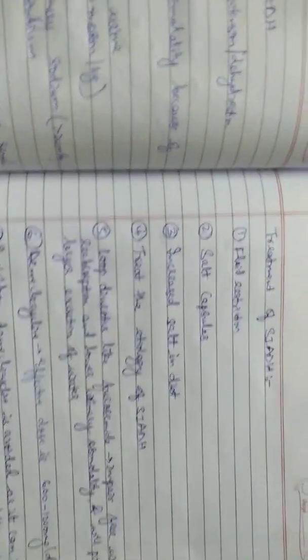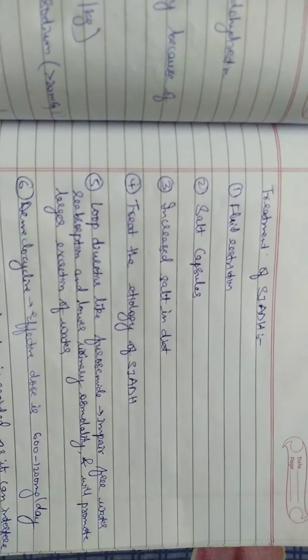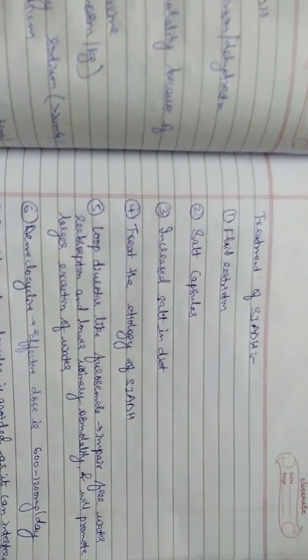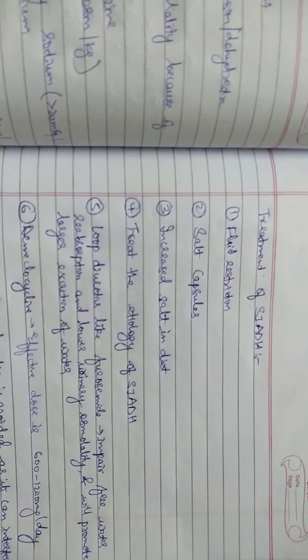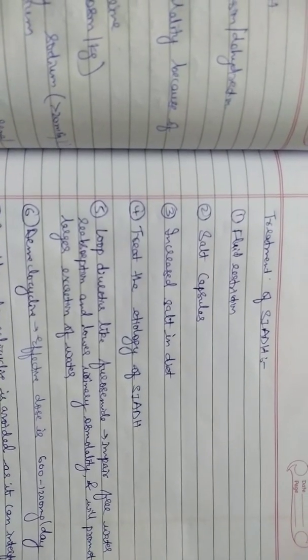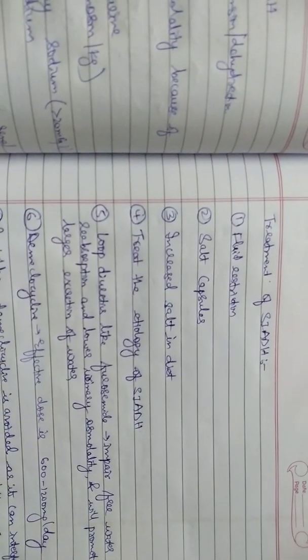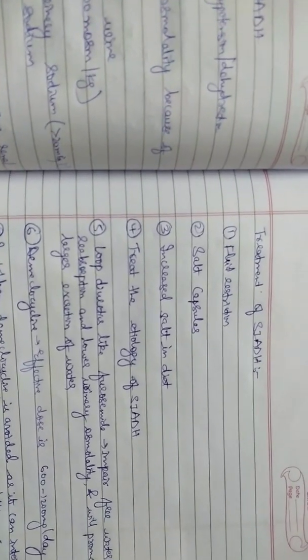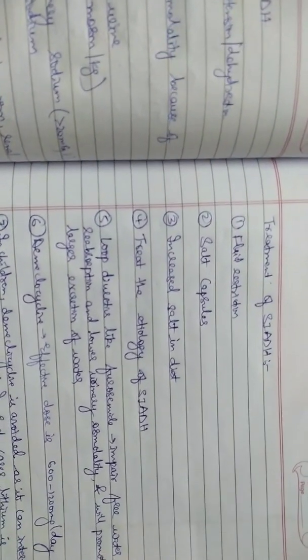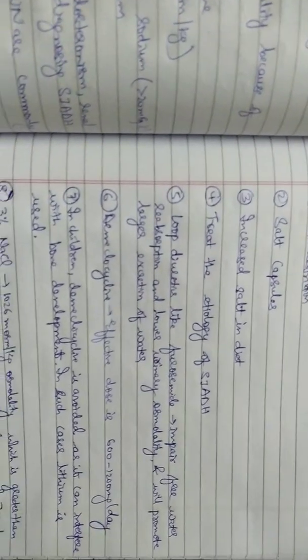We talk about the treatment of SIADH. The most important treatment for either acute or chronic SIADH is fluid restriction. So we advise the patient fluid restriction to approximately 1 to 1.5 liters per day, and we assess the urine output in such patients. Additionally, because such patients have hyponatremia, we advise salt capsules and increased salt in the diet.